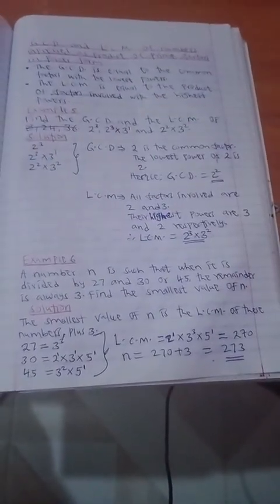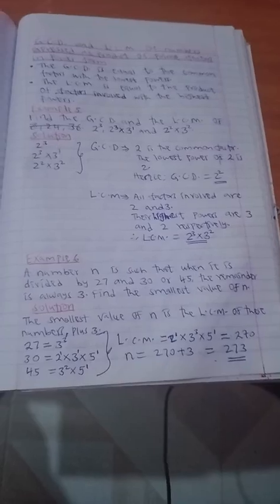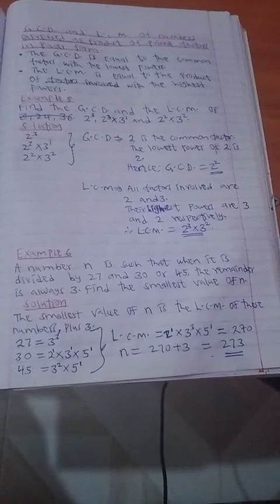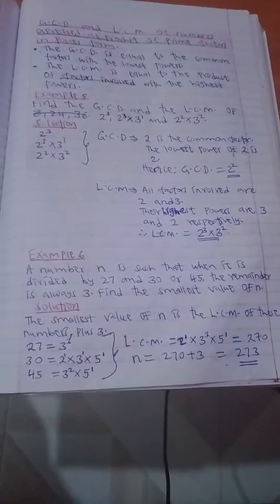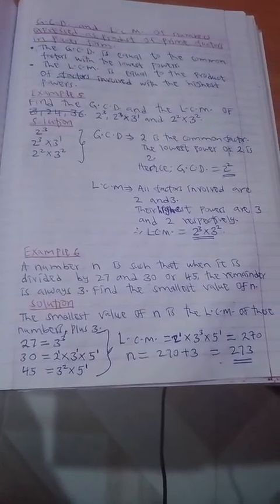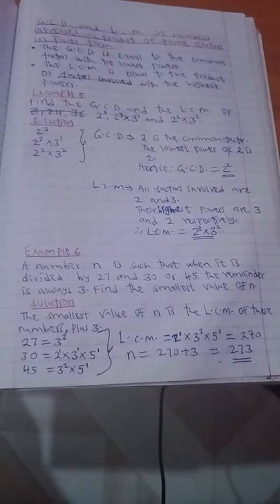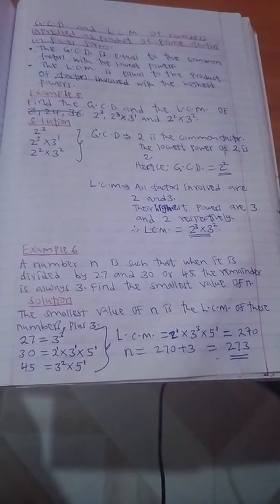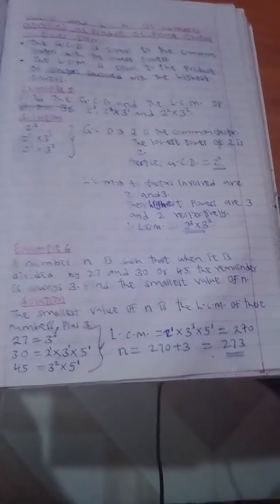Example 6. A number n is such that when it is divided by 27, 30, and 45, the remainder is always 3. Find the smallest value of n. This is an application question from the L.C.M. Therefore, the smallest value of n is the L.C.M of these numbers plus 3. Because when the numbers are divided by 27, 30, and 45, there is a remainder. Therefore, it means that number n is more than the LCM by 3. Let us find the LCM.